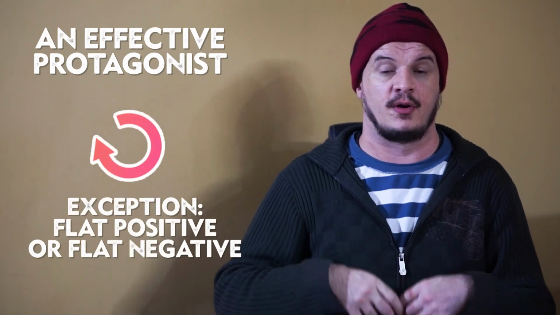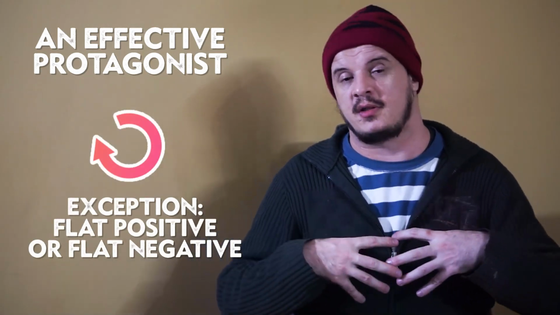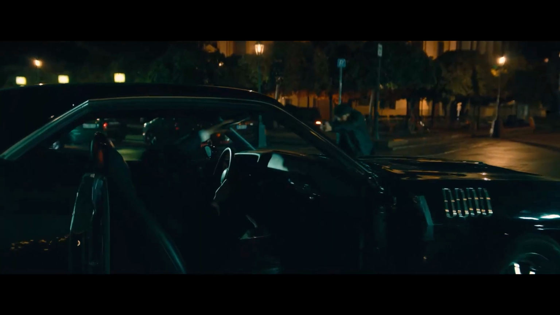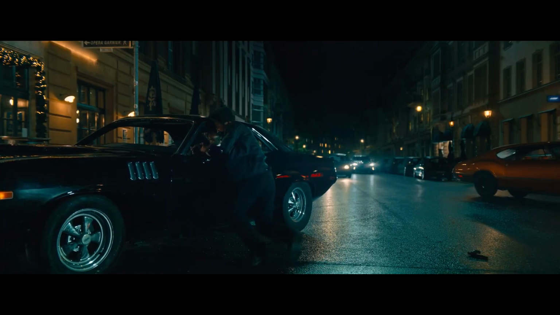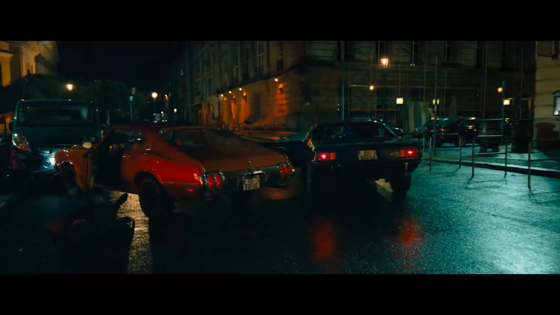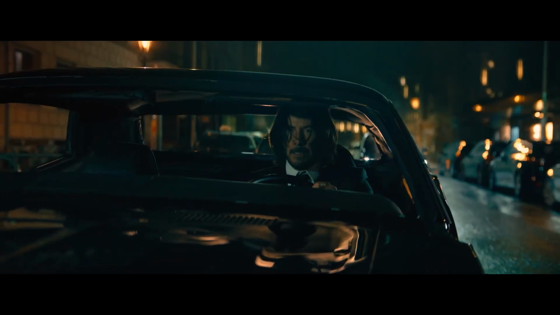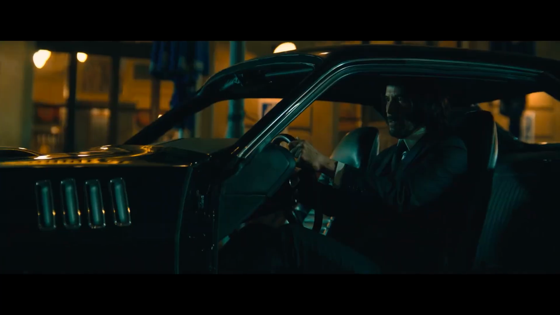Whatever the case might be, that sort of character arc is extremely important in implementing into your protagonist. Obviously, the exception to the rule is if you've got a flat character like the persona protagonist that is steadfast in their belief system and they believe in their skills and their wits to win the conflict, then that's an exception. But generally, an effective protagonist is one that has room for change and growth.